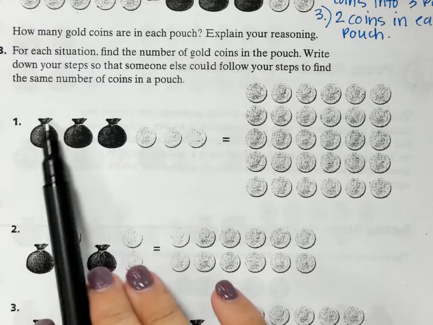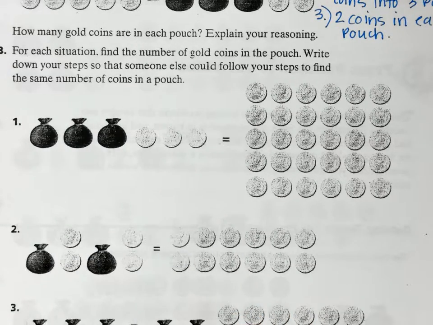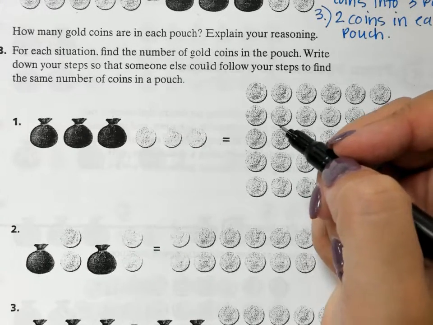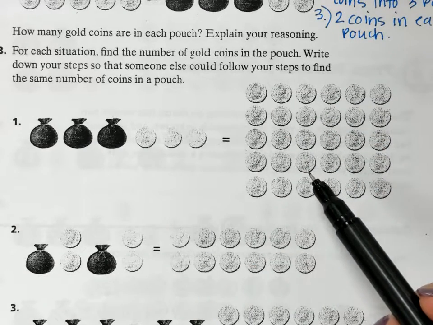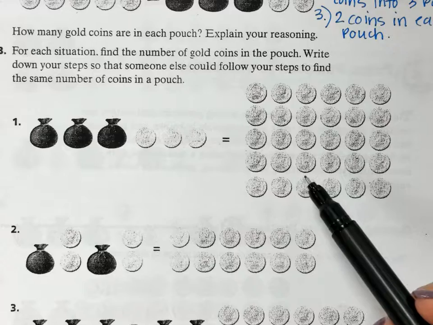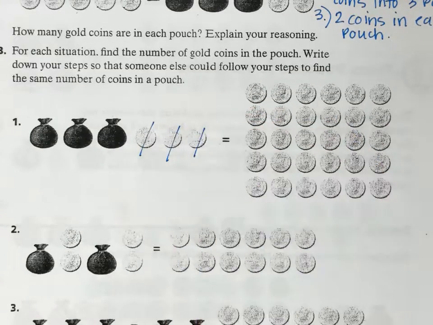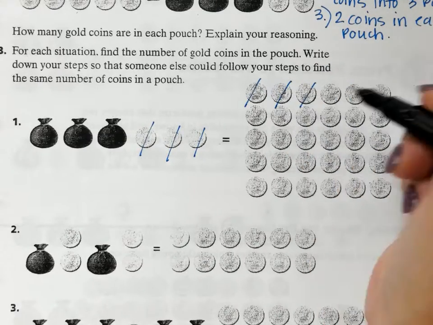So if I'm trying to figure out how many coins go into these pouches, what do I need to do first? What am I doing with my coins first? I have 3 over here and 30 over here. So can I subtract 3 from both sides? Yes. So if I subtract 3 from both sides, I'm just going to cross them out on that side, and I'm going to cross them out on the other side.